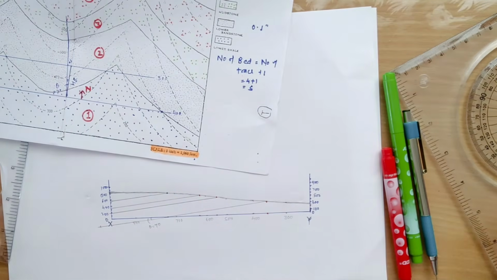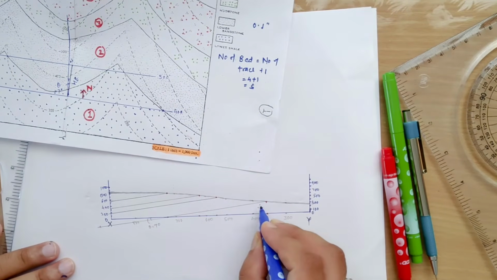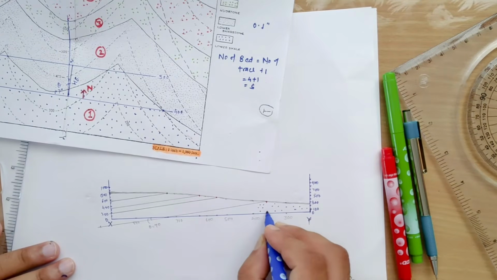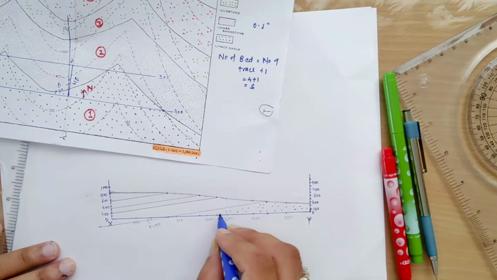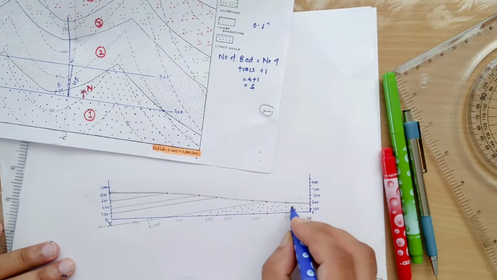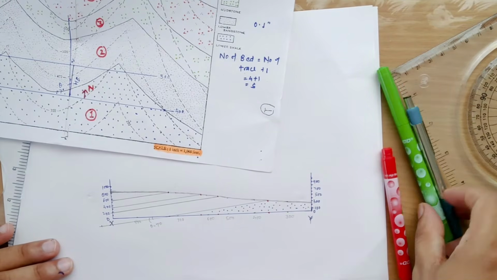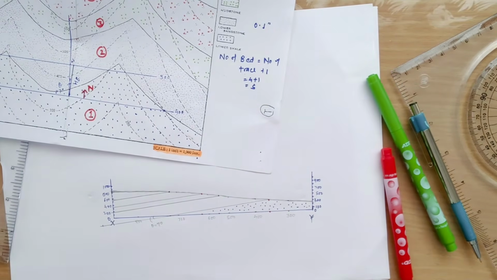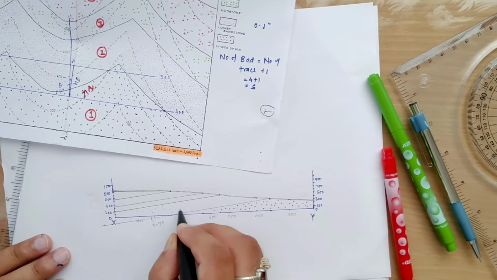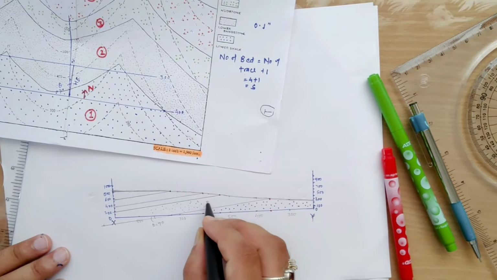The other exercise that remains is to fill the symbols. So this is bed number 1 in which we will have to fill the blue dots. So this is bed number 1. And another point is black in color. We are going to use this pen for that. So the second bed is of lower sandstone. The first bed is lower shale.